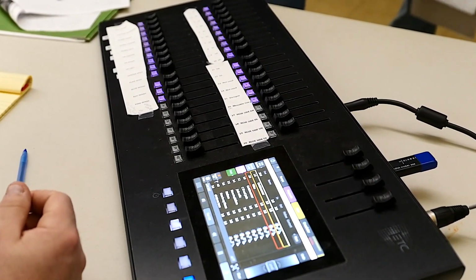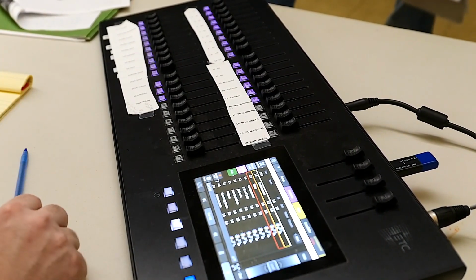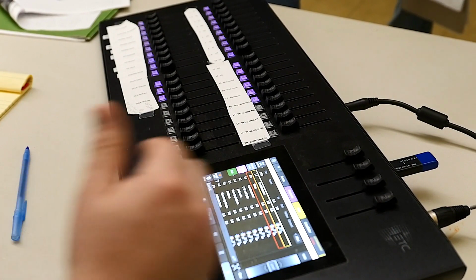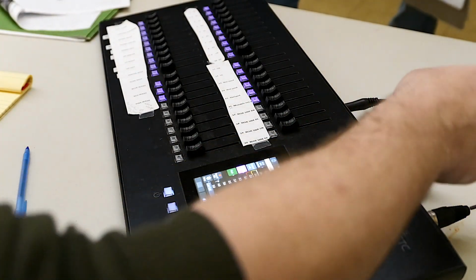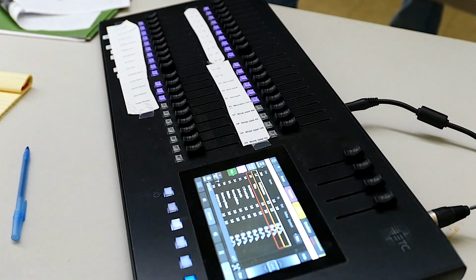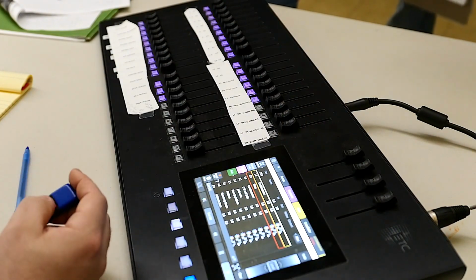How do you know when it's done copying? It told me show data exported. It's pretty instantaneous. If I had like 200 cues recorded, it might take a moment longer, but it's pretty quick. And unlike a computer, you don't need to eject or anything. It is smart enough to, as long as you don't pull it out as you're saving, you're not going to corrupt any files.